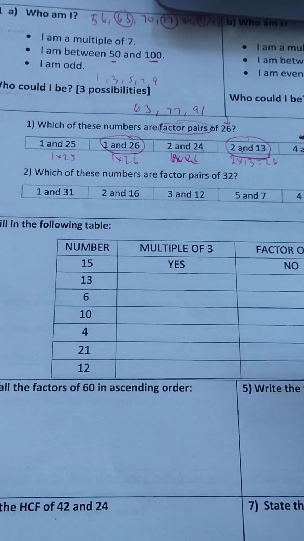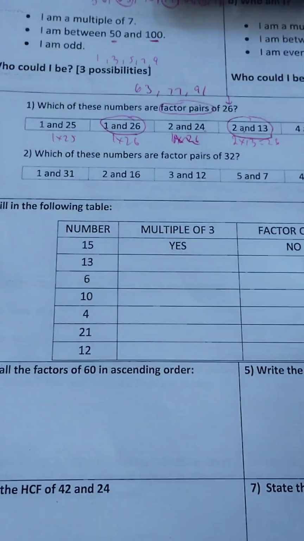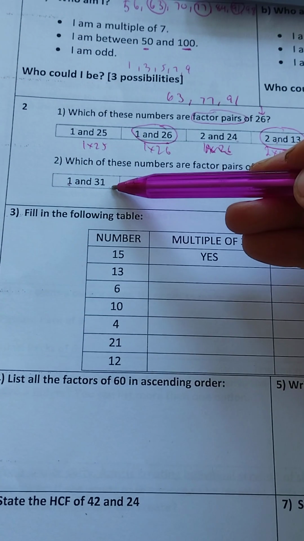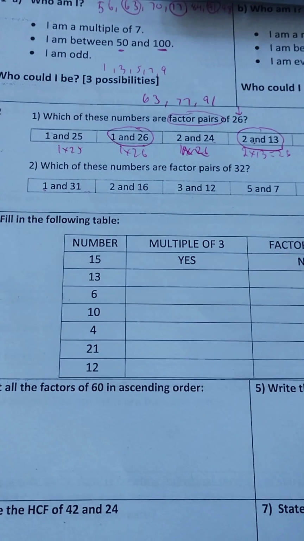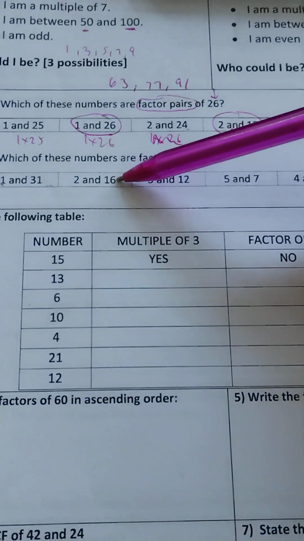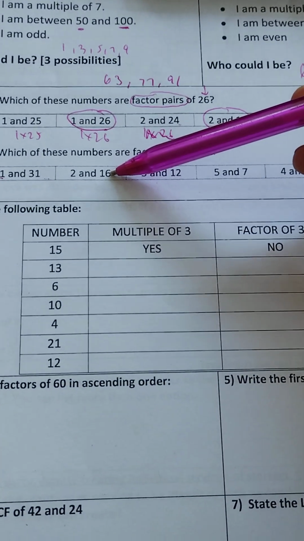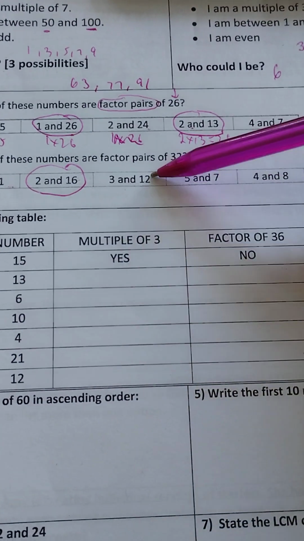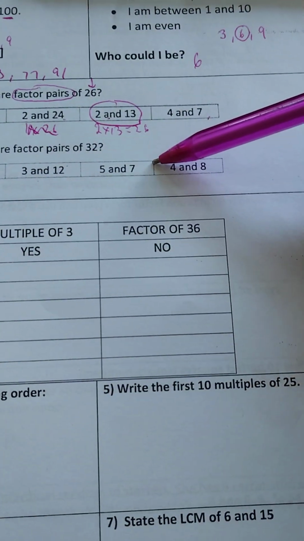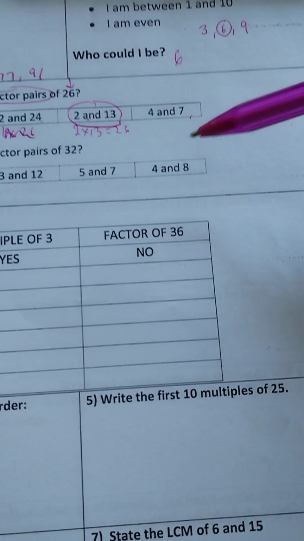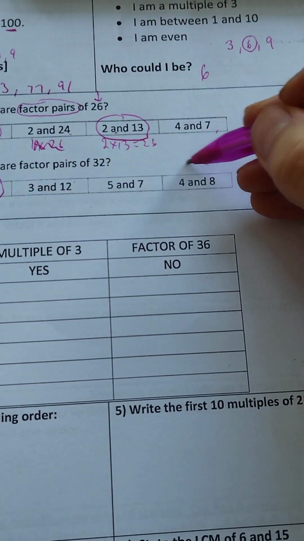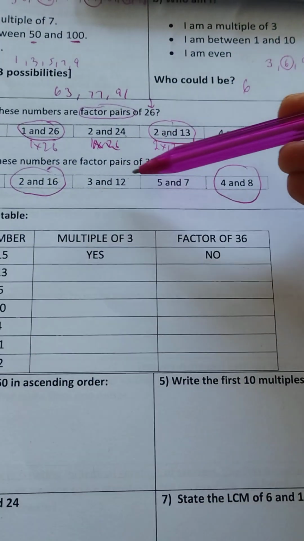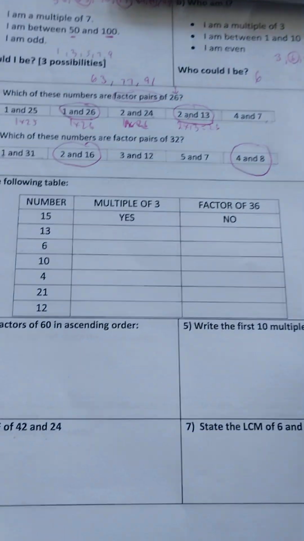Number 2, which of these numbers are factor pairs of 32? So once again, if I go 1 times 31, it's not 32. 2 times 16, I know 16 plus 16 is 32, so that will work. 3 times 12 is 36, that won't work. 5 times 7 is 35, won't work. I know 4 times 8 is 32, so that's a factor pair of 32. So there are our 2 options there.